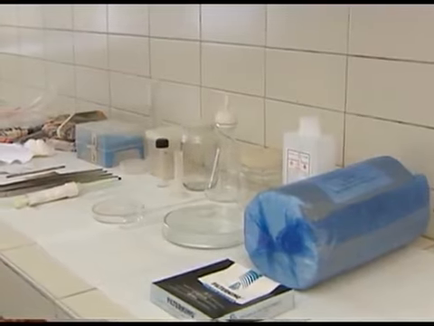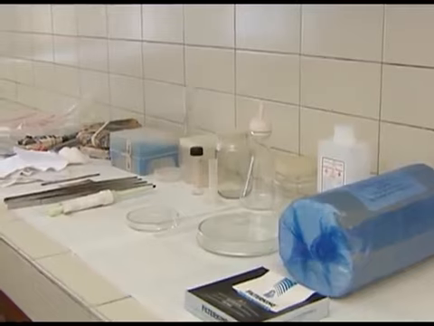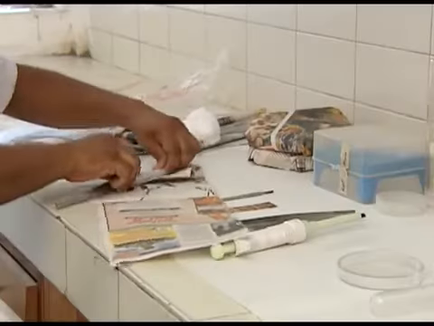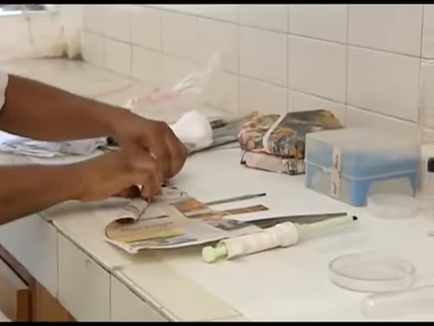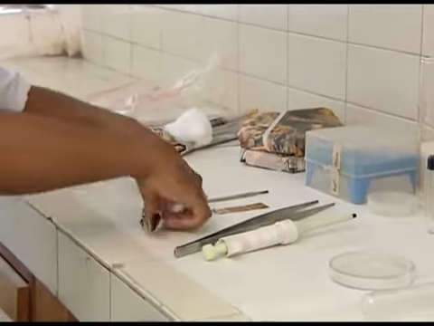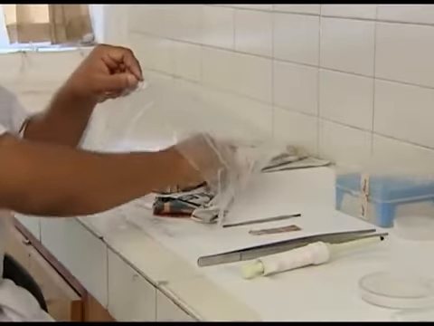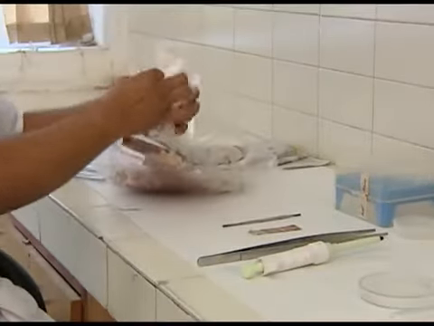First of all, it is important to take all the required apparatus in a spotlessly clean condition. These items are then wrapped in newspaper or brown paper with a knot at the side that has to be held by hand. These are then kept ready for autoclaving.